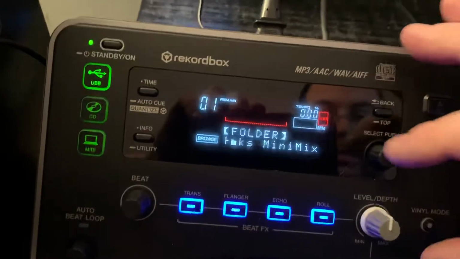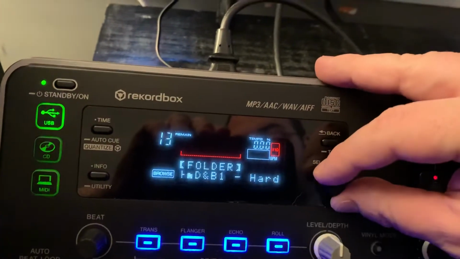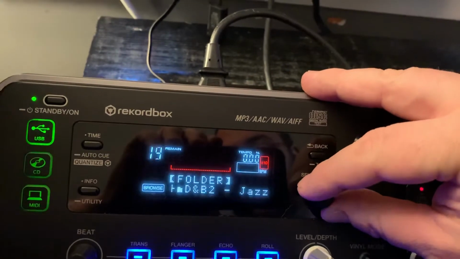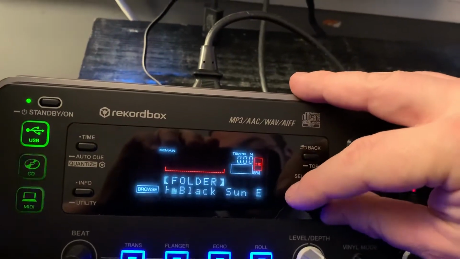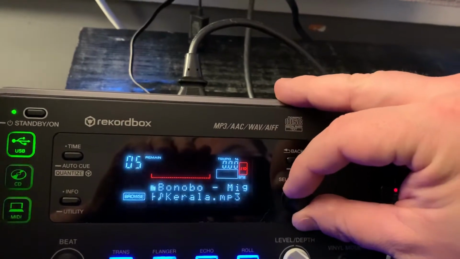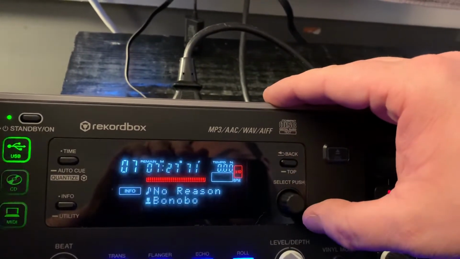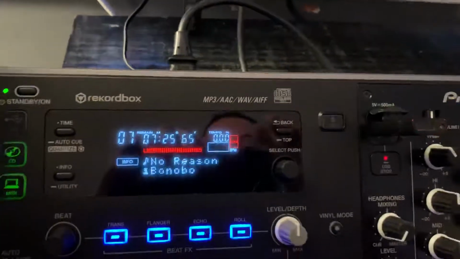So folder select here. You can run through all these folders. Select one you want and click in for tracks. You can scroll through there and find the track. Push it in to start playing.